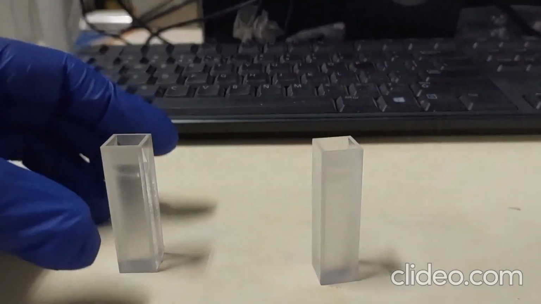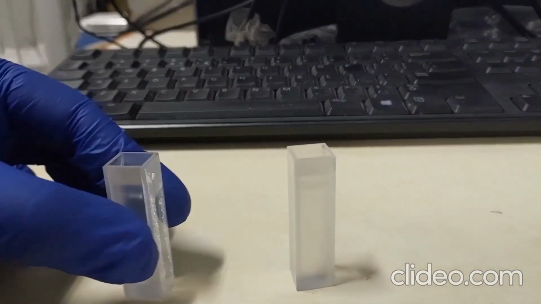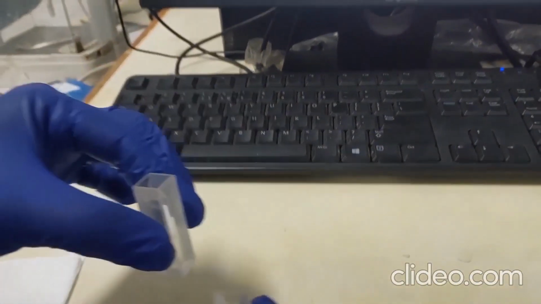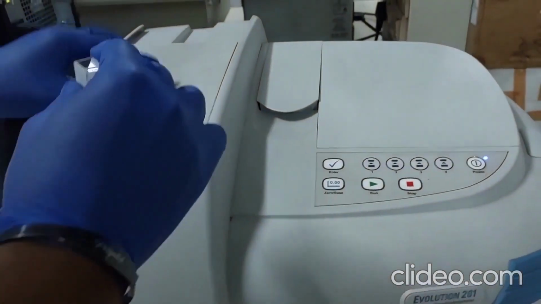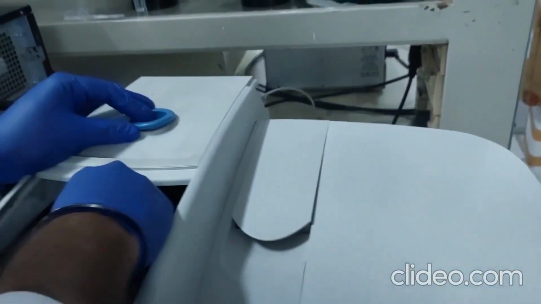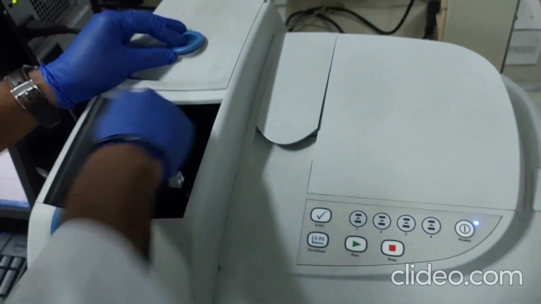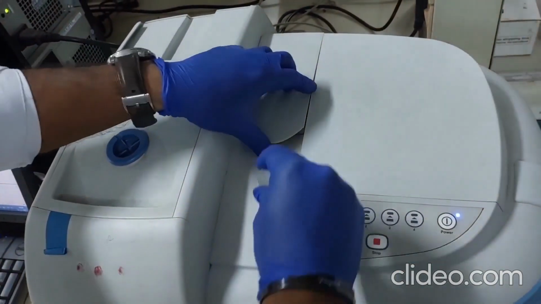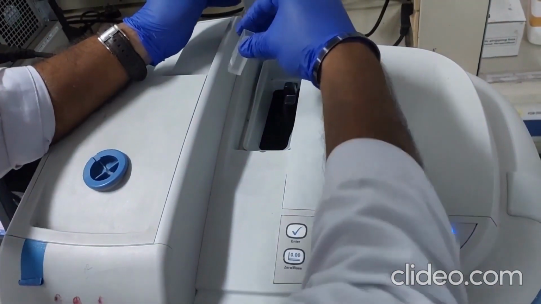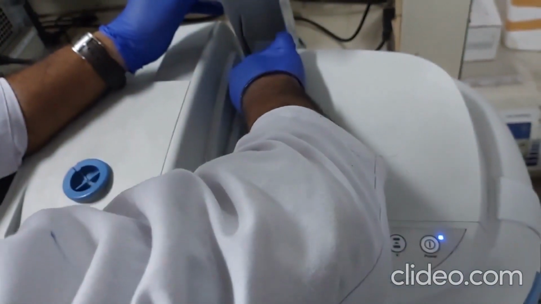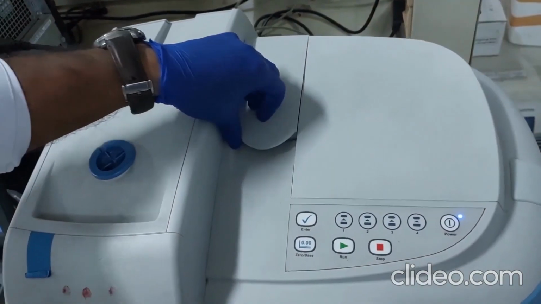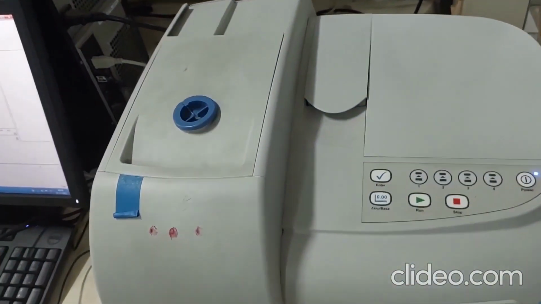So now we will start the experiment. These are the 2 cuvettes, both contain the protein solutions. Now we will put them in the spectrophotometer. One cuvette we will put in the sample cell and the other one in the reference cell. And after this we will scan this to get a baseline.